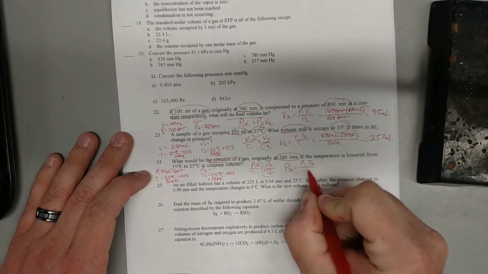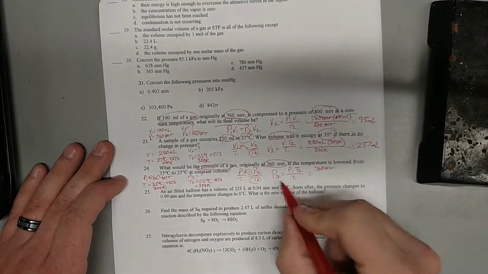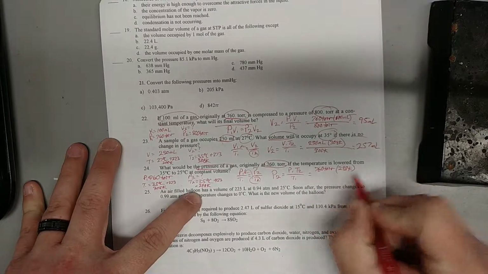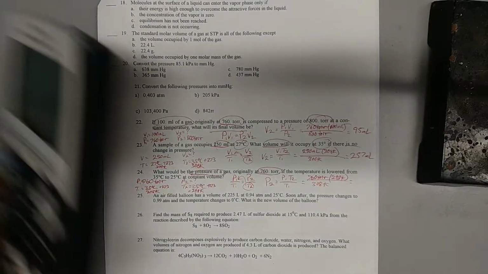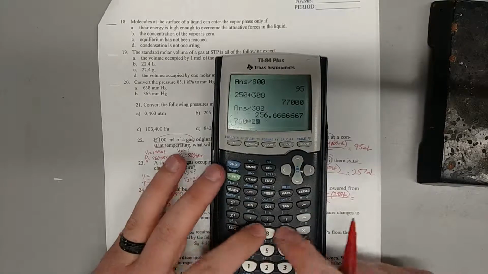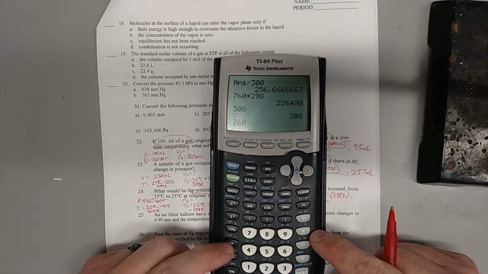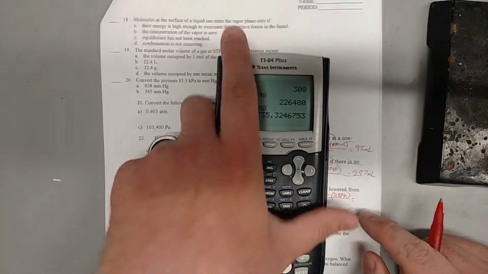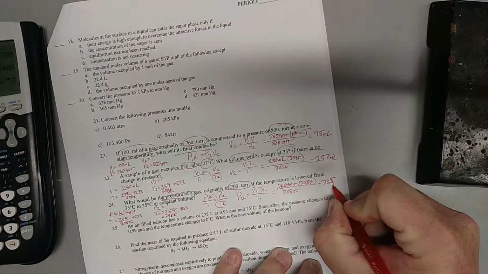Pressure 1 is 760 torr, and then temperature 2 is 298 Kelvin, and then 308 Kelvin. Again, our temperature went down a tiny amount, so our pressure should change a very small amount. 760 times 298 divided by 308 gives us, you gotta hit the right buttons, 298 divided by 308, there we go. And that gives us 735. We'll just round it right there. 735 torr. There you go. Write your units on your problems, otherwise you get them wrong. There you go. Gay-Lussac's law.